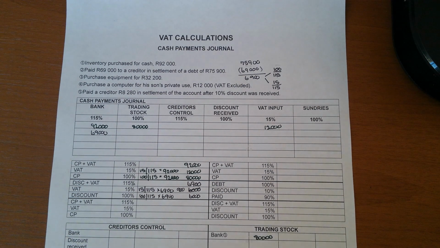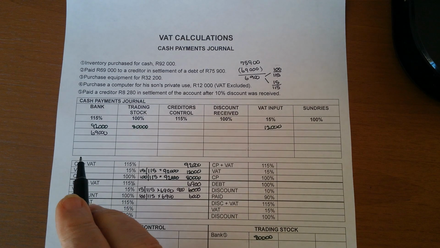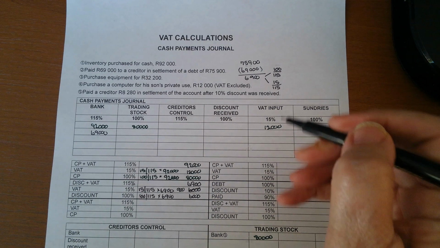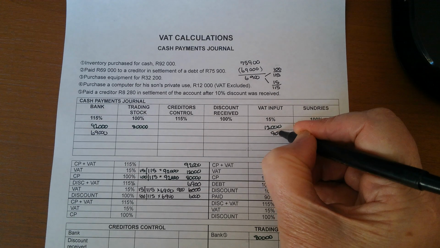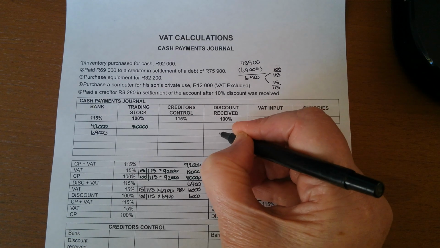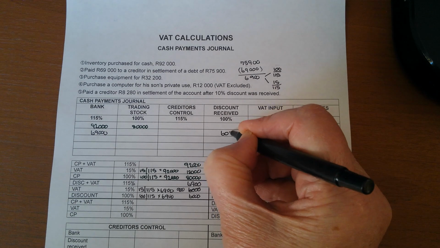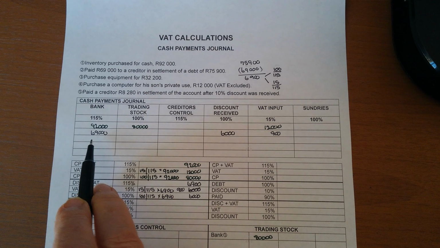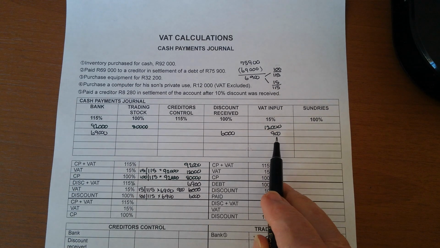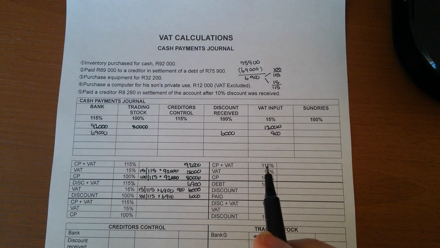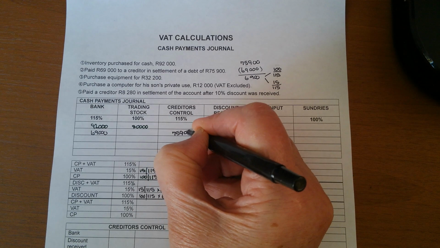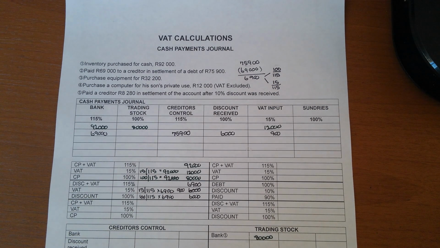So it means that I will show that the creditor, we paid 69,000. We will also decrease the VAT with 900, and we will show the discount as 6,000. So we will decrease the account with the 69 plus the 6 plus the 900, and that will give me 75,900. So that is the total amount that will go to the creditors control.